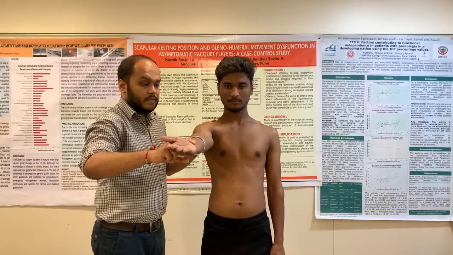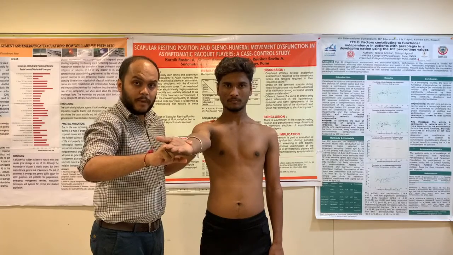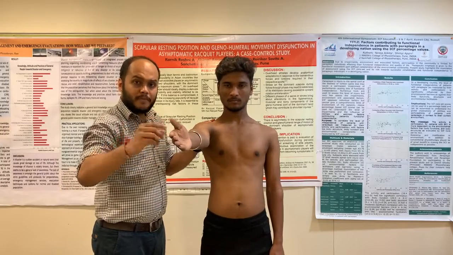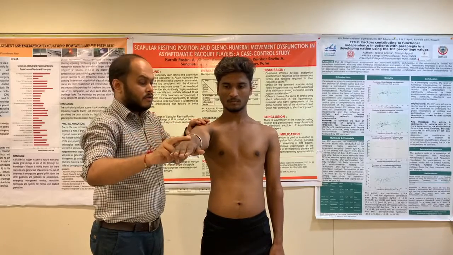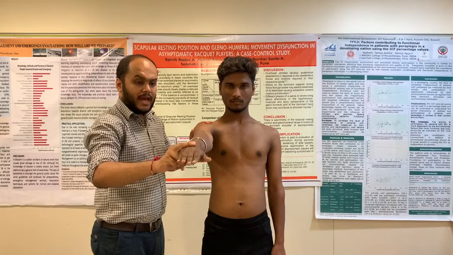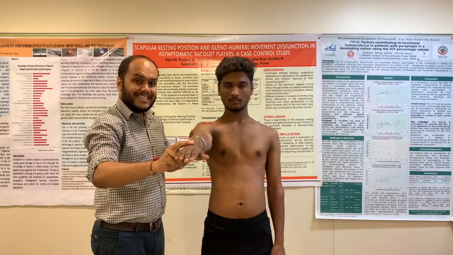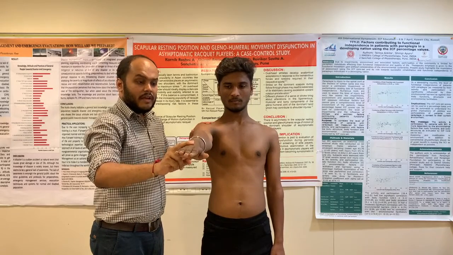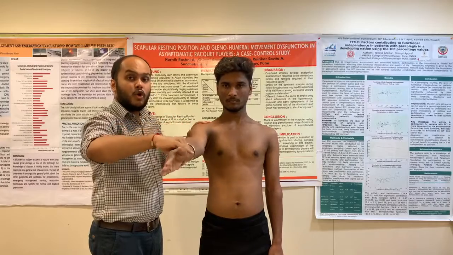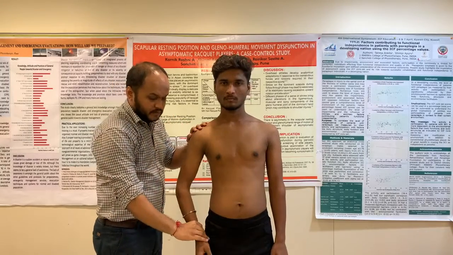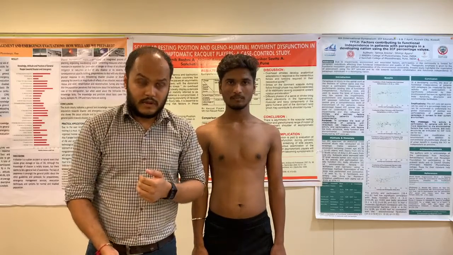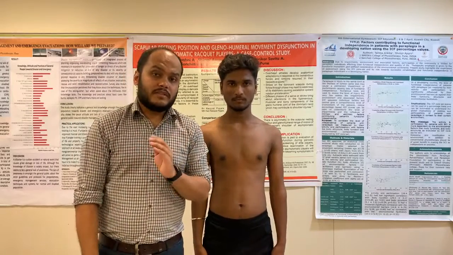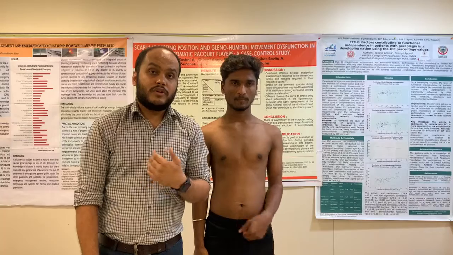So let's go ahead. If the patient complains of pain in this, we move on to step 2, and we are going to slightly pronate the forearm, and then we are going to perform the same test again. If the patient complains of no pain in the second position, only and only then the test is considered to be positive. This was your Speed's test. We move on to the next part, that is your Yergason's test.